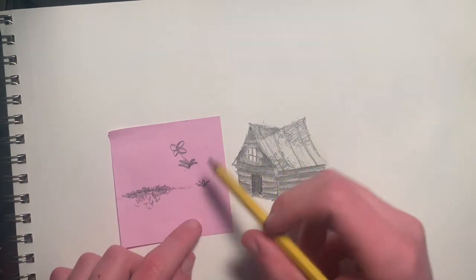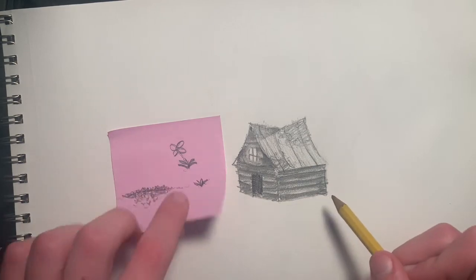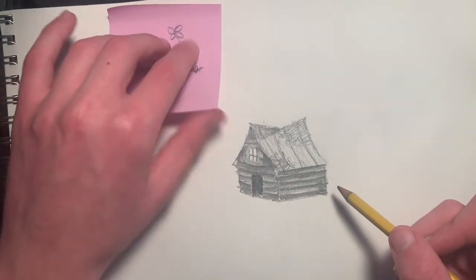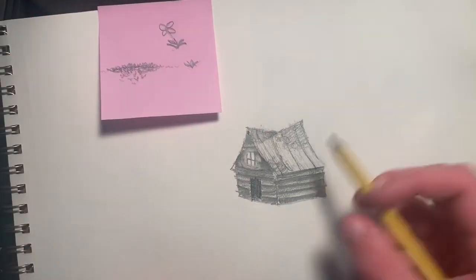So those are the two methods. You want to do this around the corners and this around the sides. So I will leave this up here for reference and we'll get started.